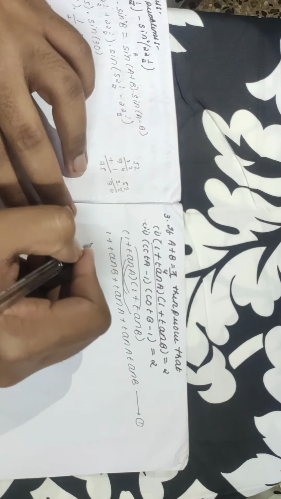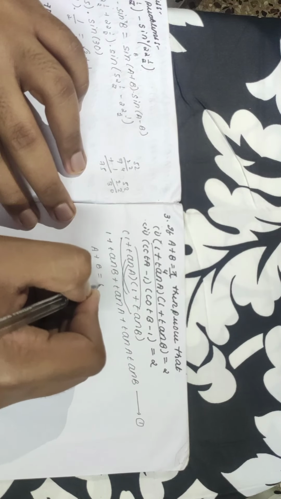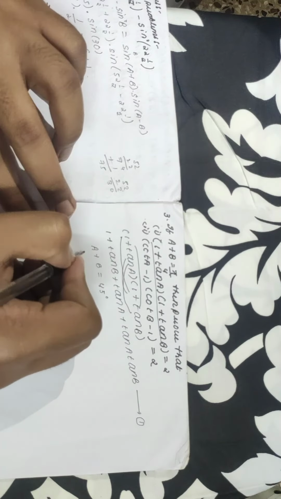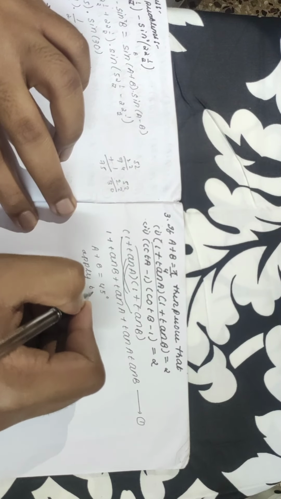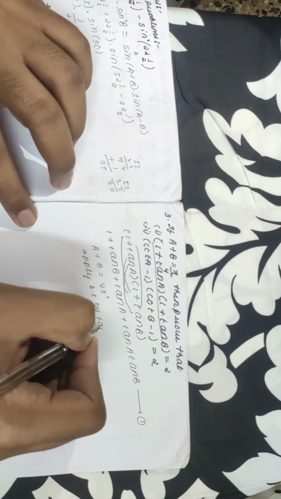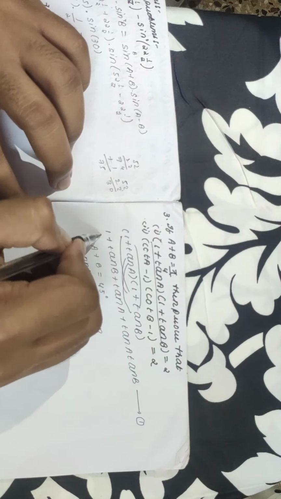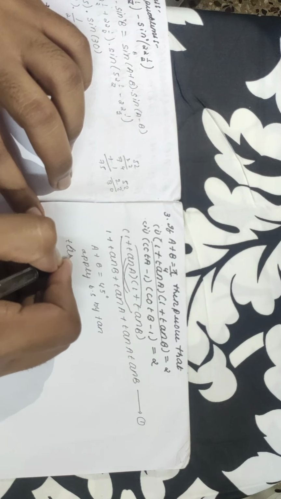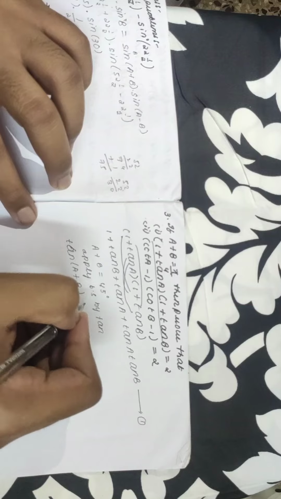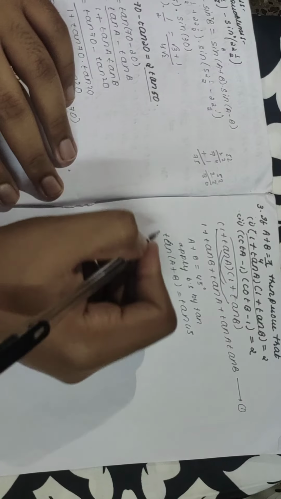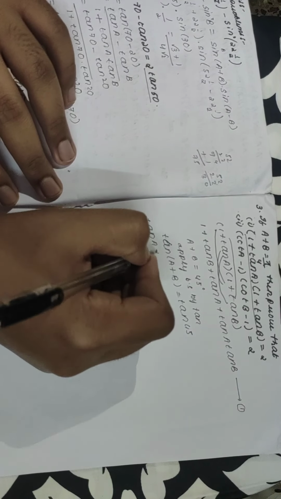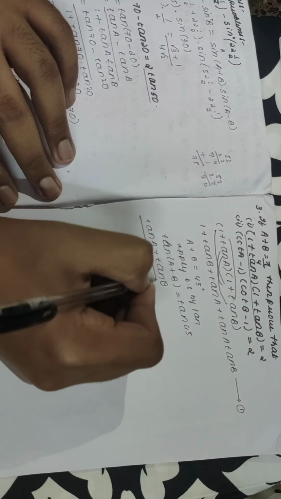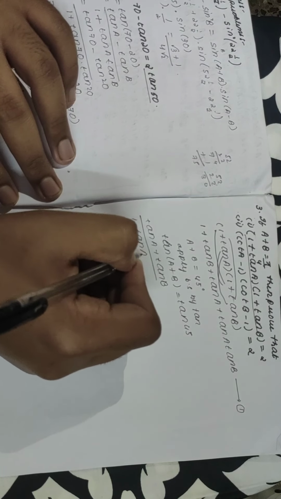So the given condition is a plus b is 45. Take this a plus b as 45 degrees. Apply tan on both sides, as we want the answer in tan. Tan of a plus b is equal to tan 45. This is in the formula of tan a plus tan b by 1 minus tan a tan b.